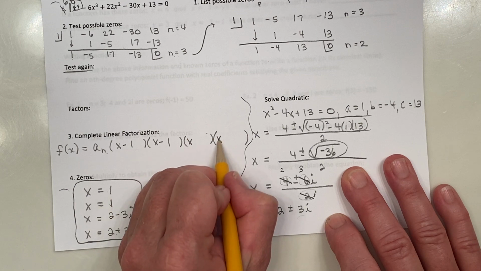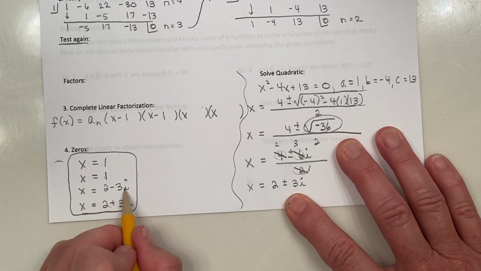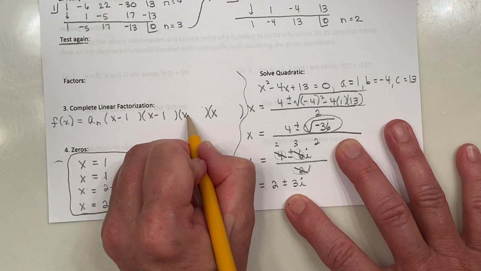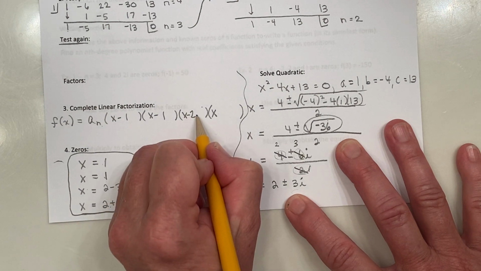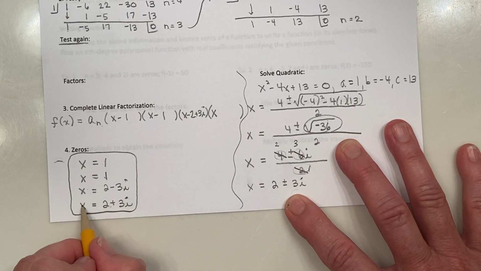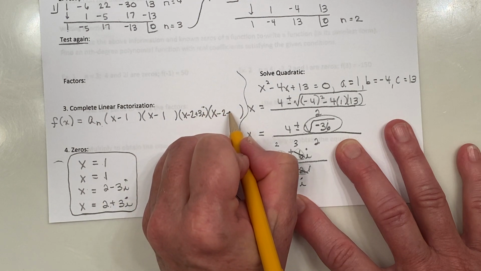And then always start with x to be a factor. And then take the opposite of both these signs, because you're really just like moving both these terms over to the x side. So minus 2 plus 3i. And you're moving both these terms over to the x side, so they'd both be minus 2 and minus 3i.